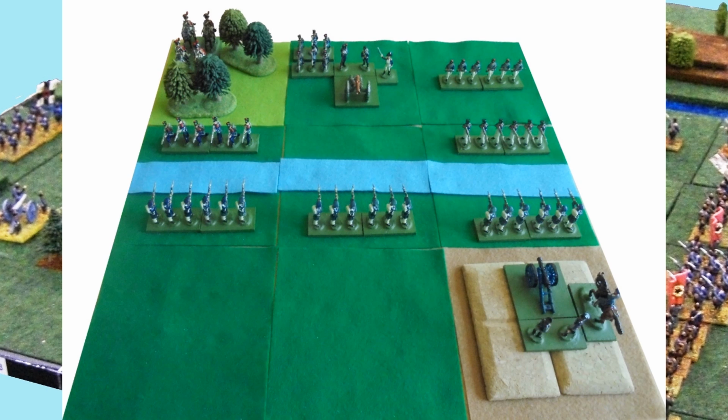Fire from the French artillery unit forced the Prussian infantry unit in front of it to fall back. The French infantry unit on their right flank fired at the Prussian infantry unit opposite it and inflicted the loss of 1 strength point.